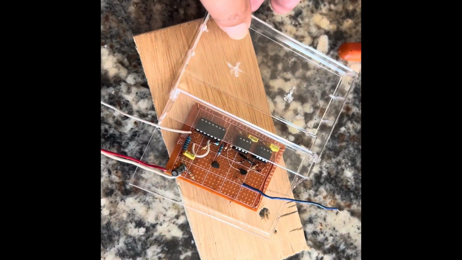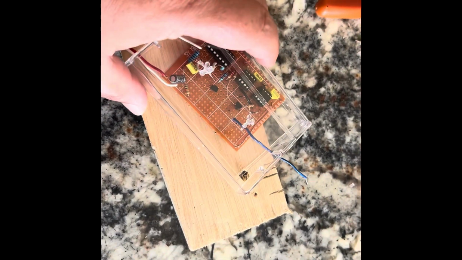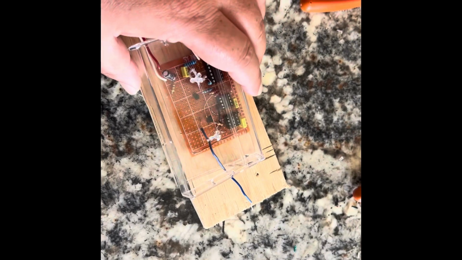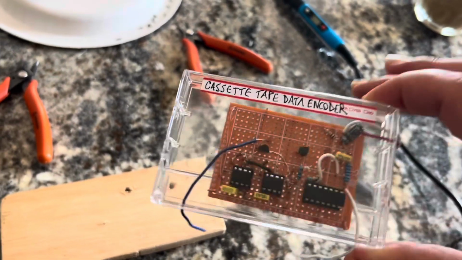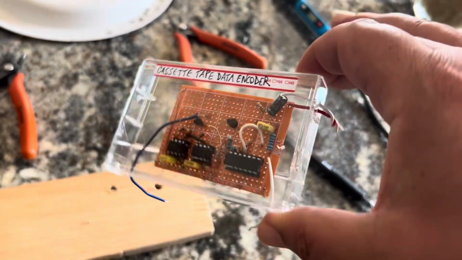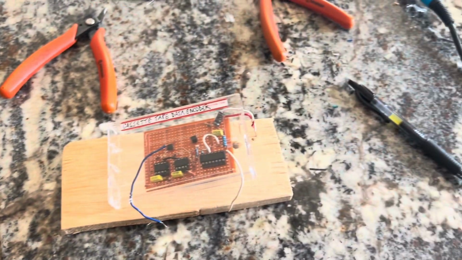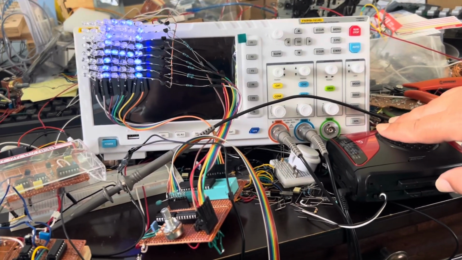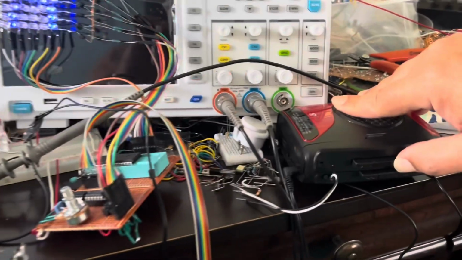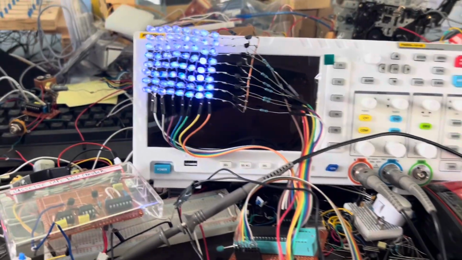So now, to get rid of the laptop, I've taken this cassette tape drive Kansas City standard audio decoder, and I've conveniently placed it in a housing, which involves a cassette tape case. And what I'm going to do is I'm going to play data from the cassette drive, decode it into UART, and see if it displays. This data is coming out at 300 bits per second.